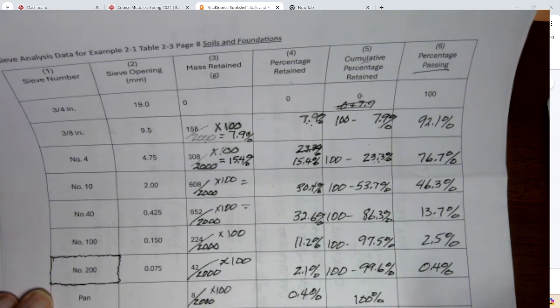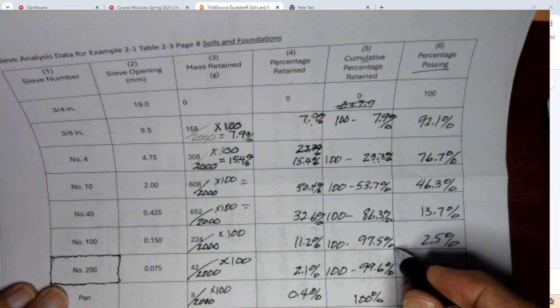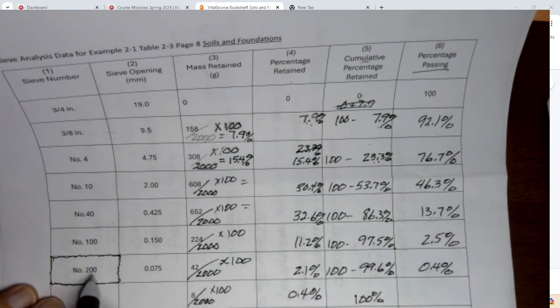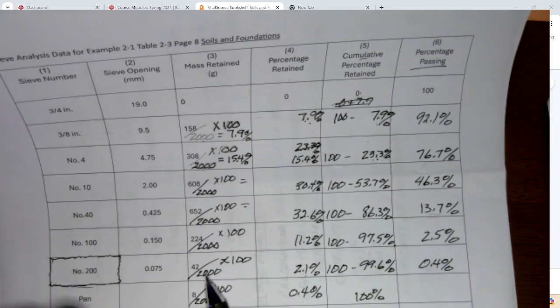Now here's the critical one. Here's the one we keep looking for. This guy right here, this number 200. As you see, its size is 75 thousandths of a millimeter. So we take the 42 grams and we divide it by 2,000.